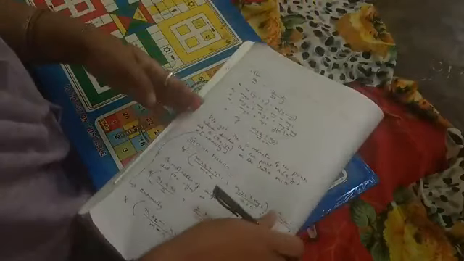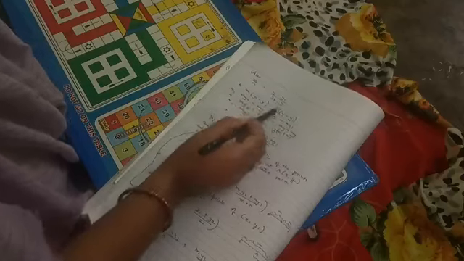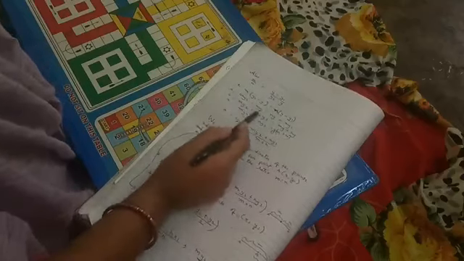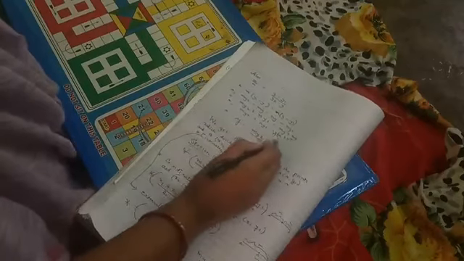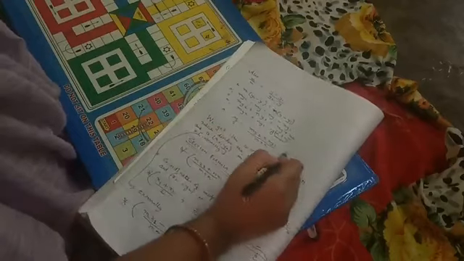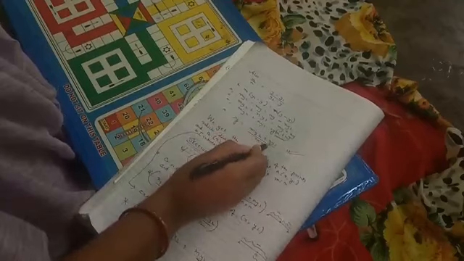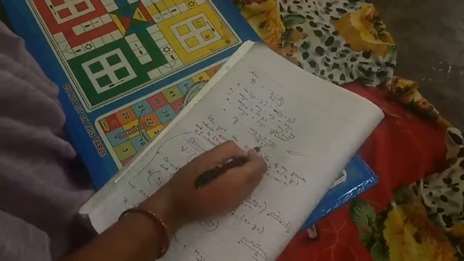m by n is equal to (y minus y1) by (y2 minus y). Just cross multiply and bring all the y to one side and x to one side. Y you will take as common. So what is the ordinate? Y is equal to (m y2 plus n y1) by (m plus n).